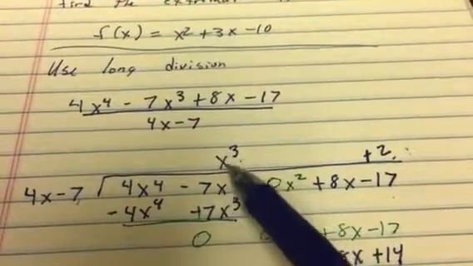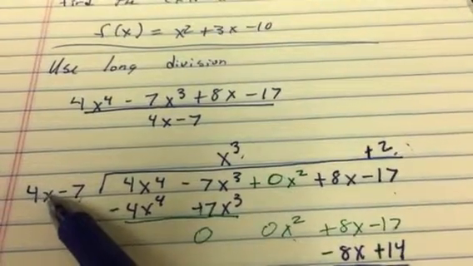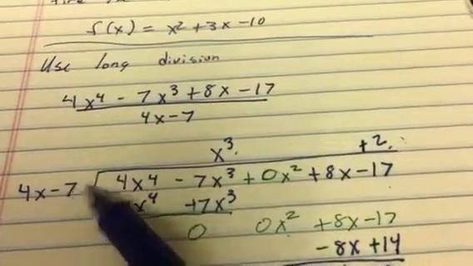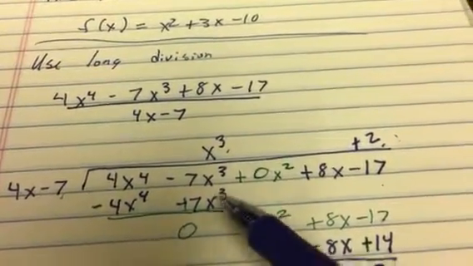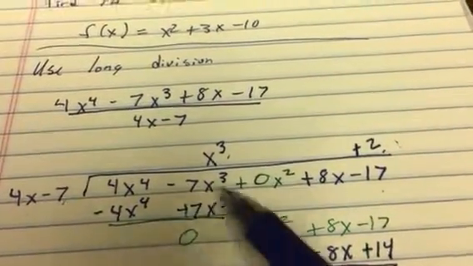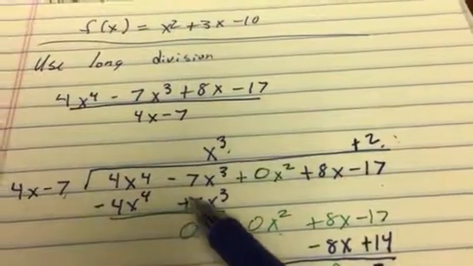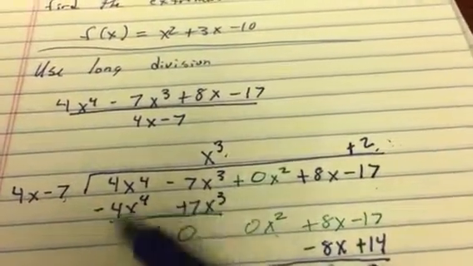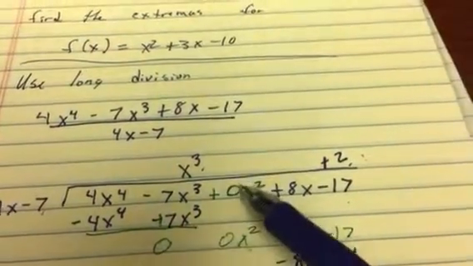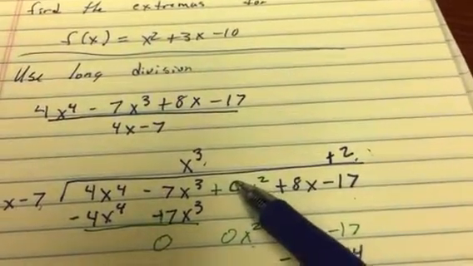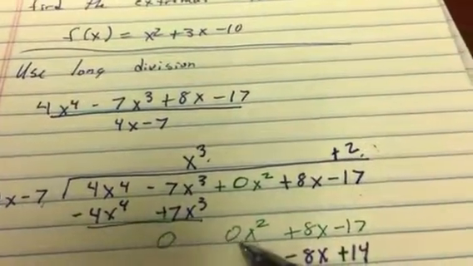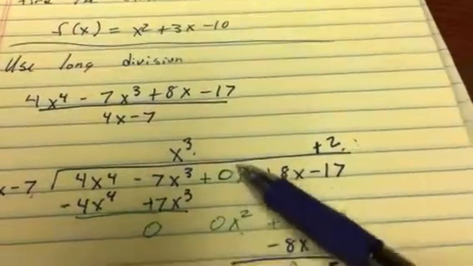So notice I have x to the third times 4x. That'd be a 4x to the fourth. And then x to the third times minus 7 would be minus 7x to the third. When you do division, you draw a line and you change the signs. That's why these signs are different here. And notice those would fall out, give me 0. Now notice this, the 0x squared, I really do not need that, because if I multiply 4 times something to get 0, it's going to be 0, so I'm not going to use that.